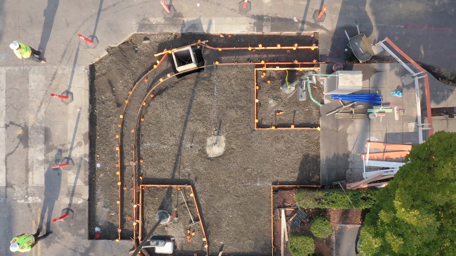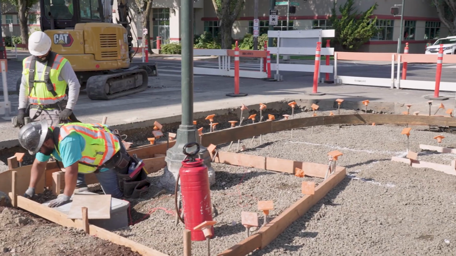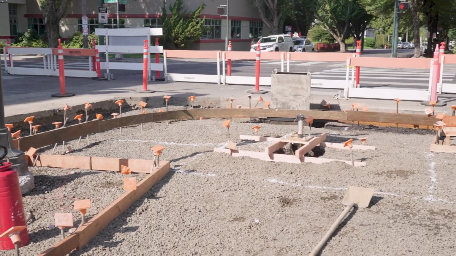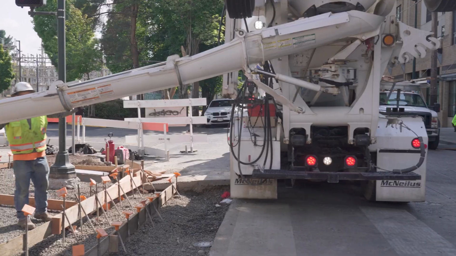Before the truck arrives, double-checking all measurements and slopes will save your bacon if anything's shifted overnight. Make sure you have an inspector present.